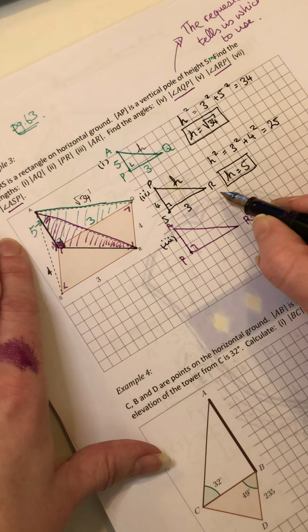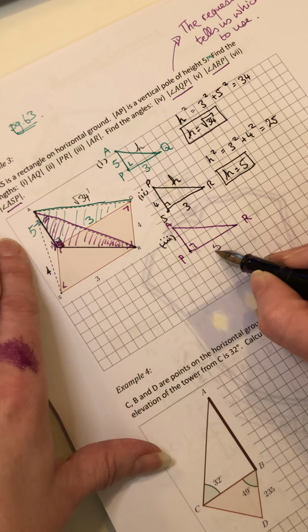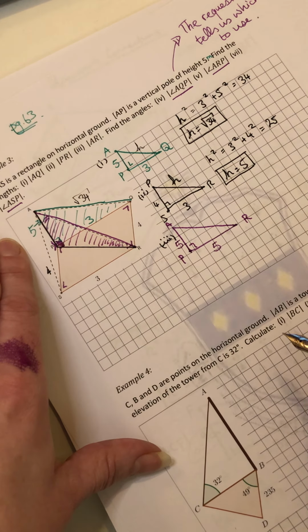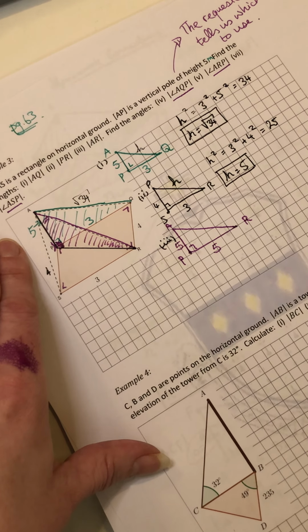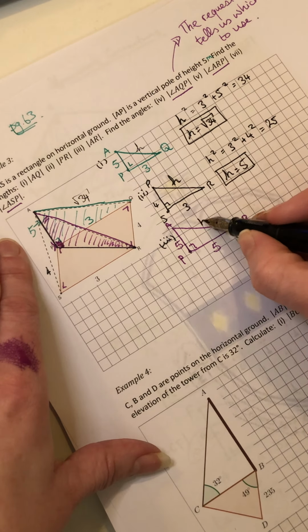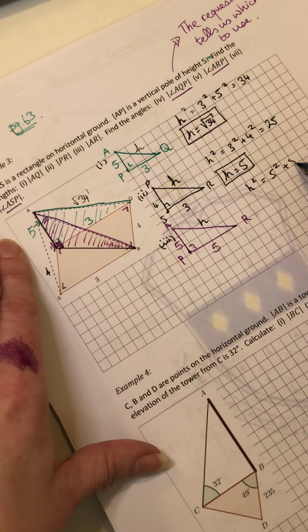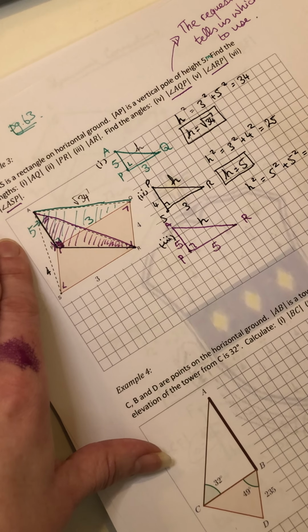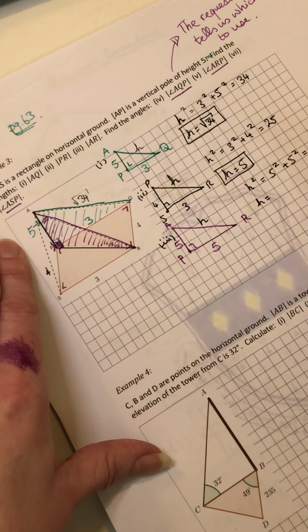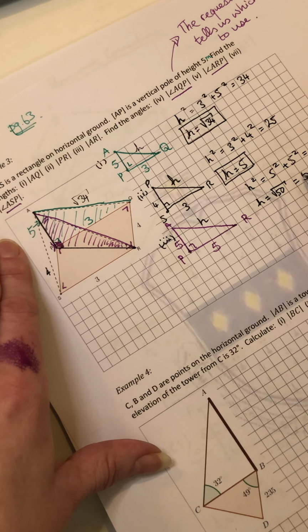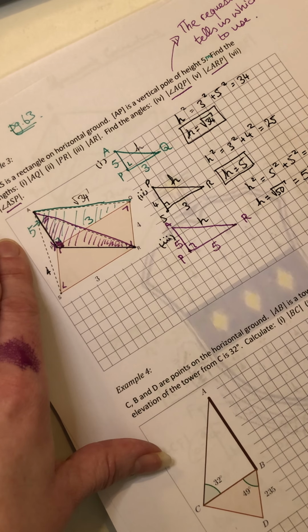P to R, I've just calculated, is 5. A to P, we were already told was 5. So I didn't draw this isosceles, but it is an isosceles triangle. And again, a very quick Pythagoras theorem. H squared is equal to 5 squared plus 5 squared, which is 50. And H is equal to the square root of 50, which does simplify when you put it into your calculator to 5 times the square root of 2.